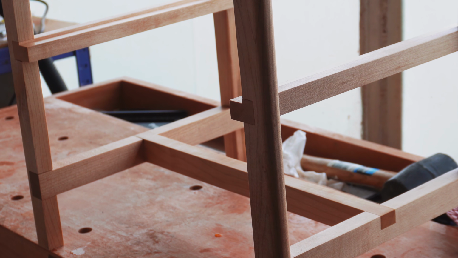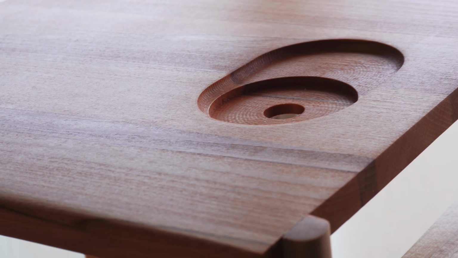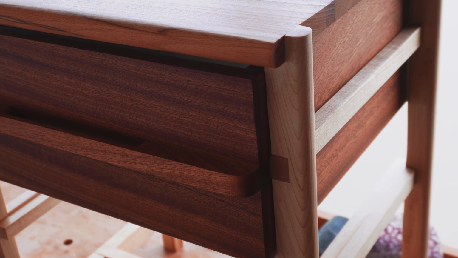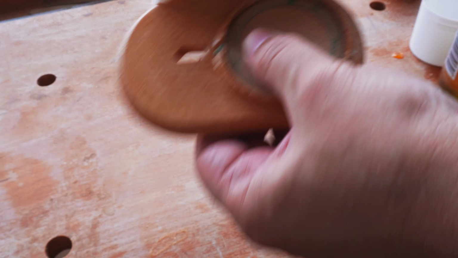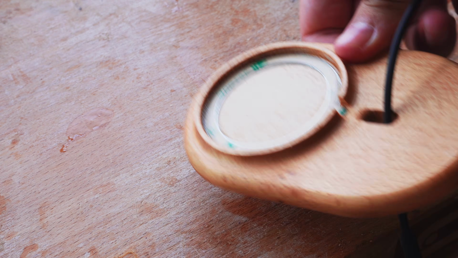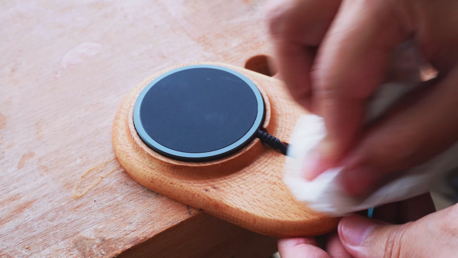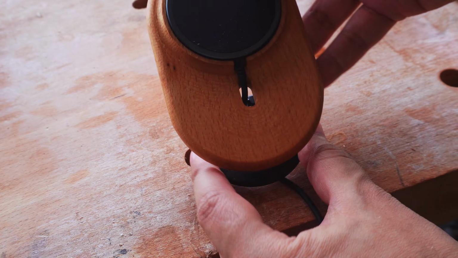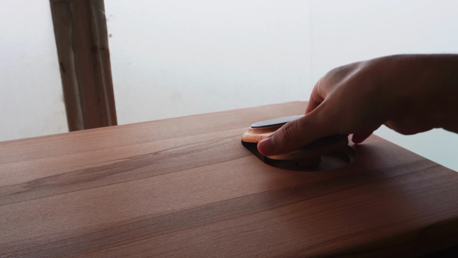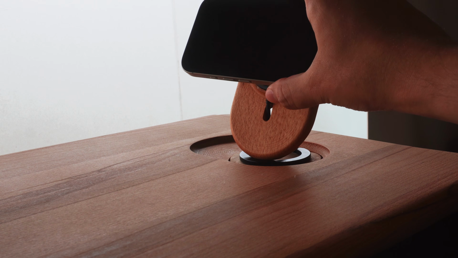I even added some wax to the stretchers to ensure a smooth sliding motion. And with that, the cabinet was complete.